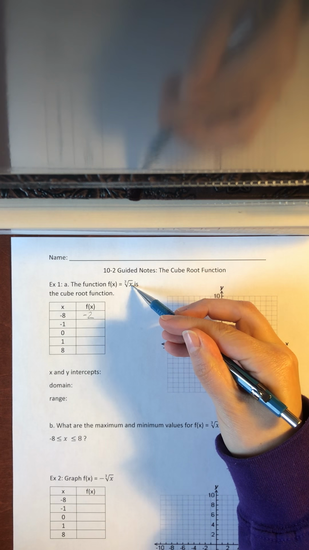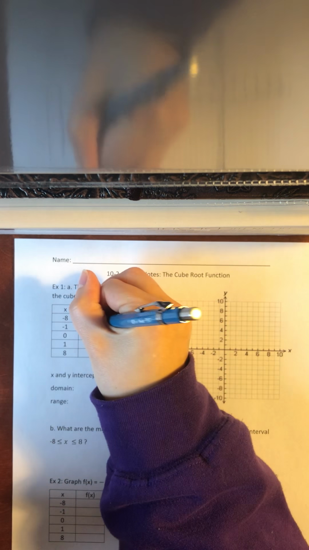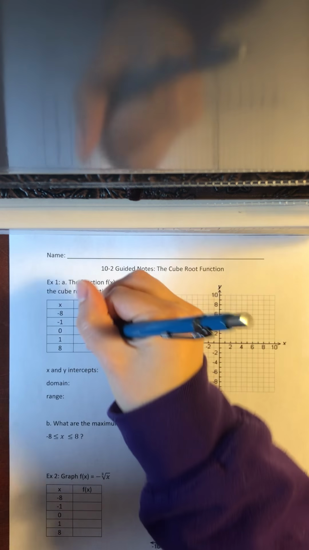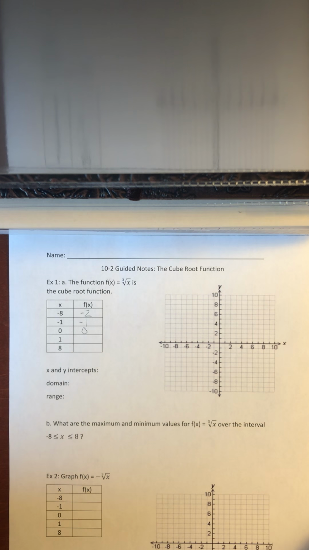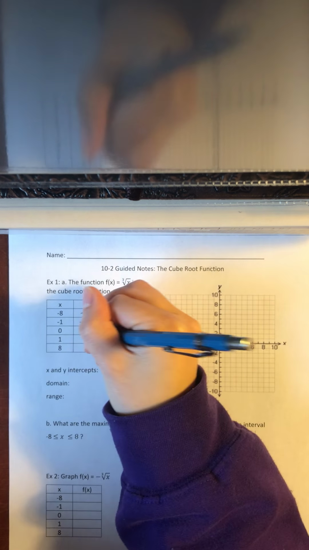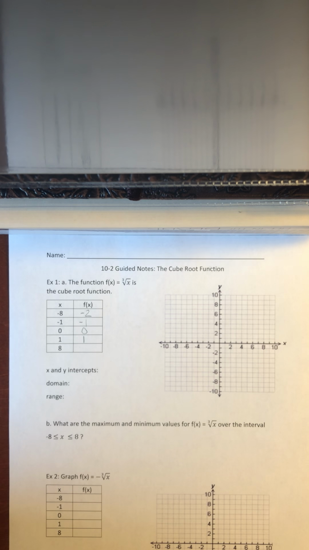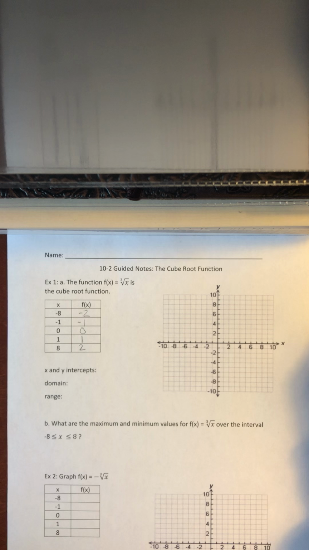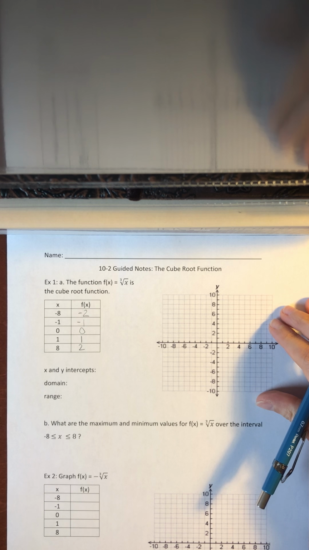Next, cube root of -1, what times what is -1? That's -1. Cube root of 0 is 0. Cube root of 1 is 1, because 1 times 1 times 1 is 1. And cube root of 8 is 2, because 2 times 2 times 2 is 8. Now we will graph these values.